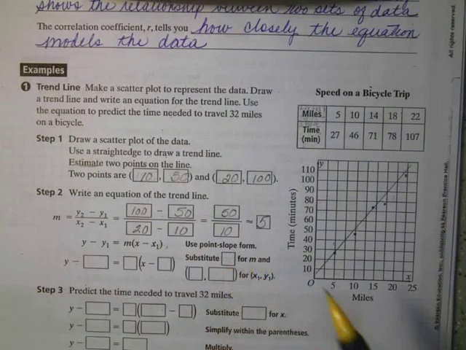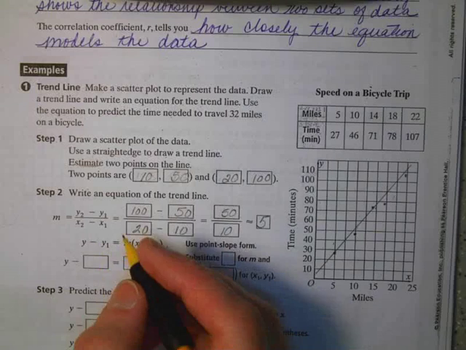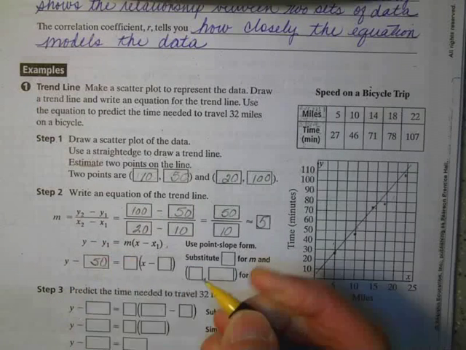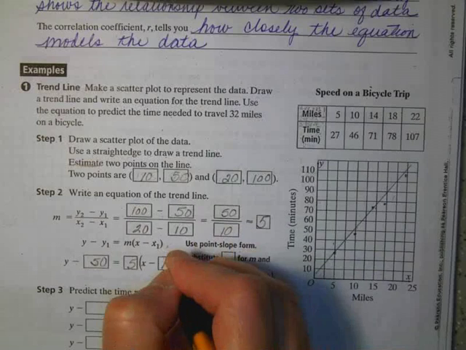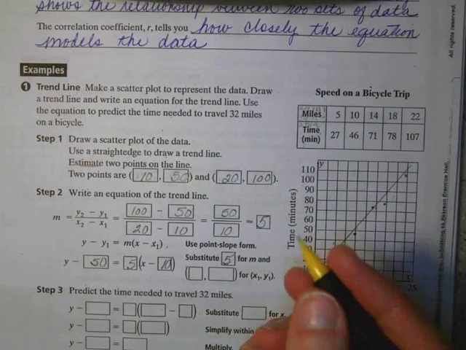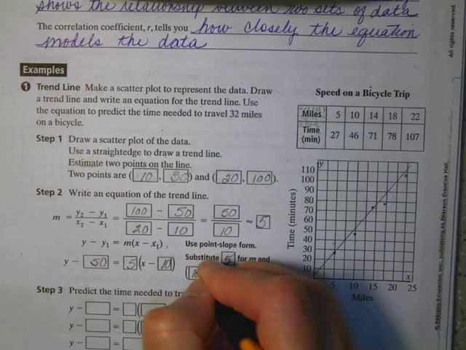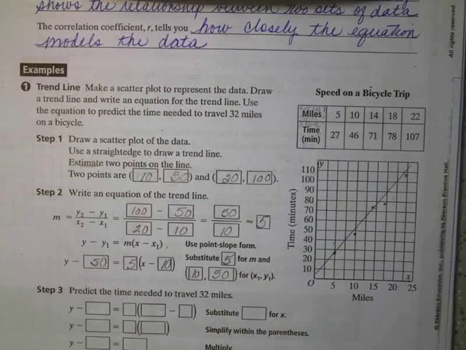So I'm going to use point slope form now to write an equation of the line, and I'm going to use the smaller numbers. So y minus 50 equals 5 times x minus 10, because I'm substituting 5 for m and 10 and 50 for x and y.